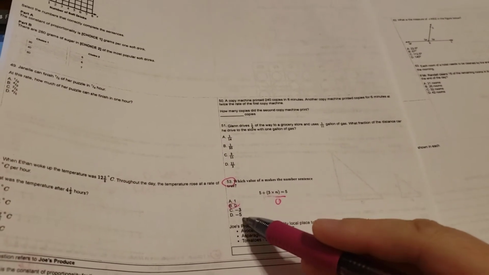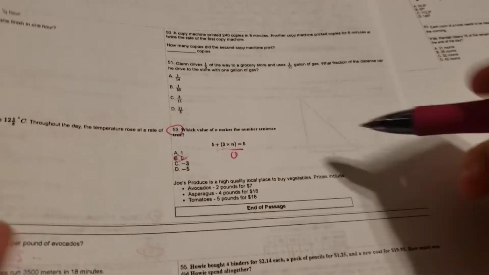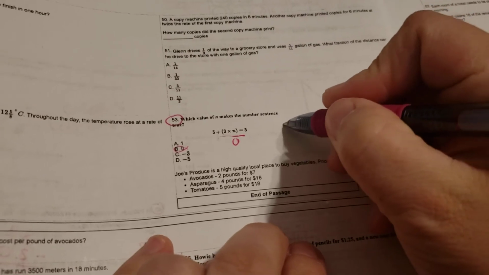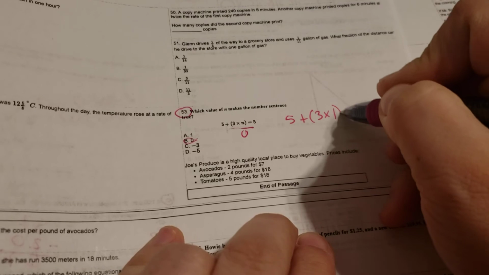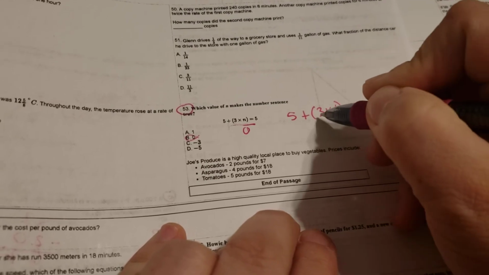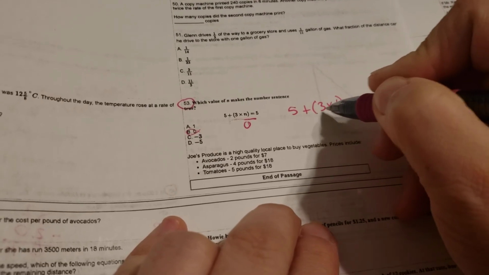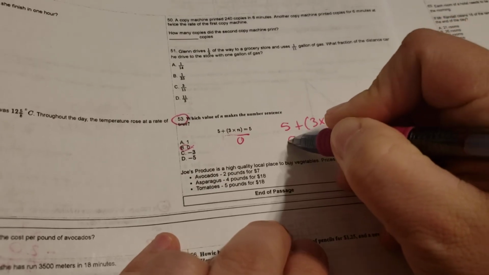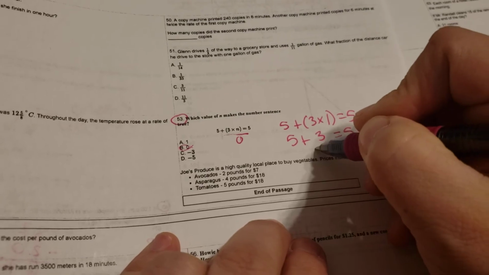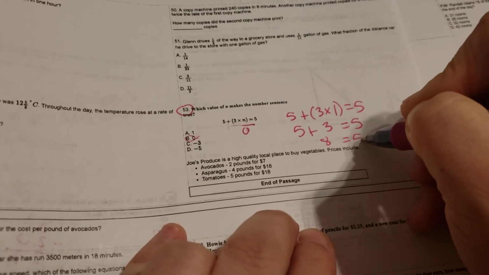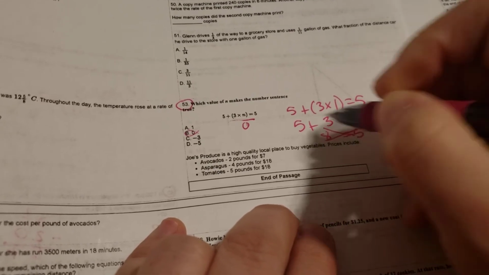The other way you can do something like this is you can always just plug in your answers and see which one works out. If I were going to test, for example, 1, I would think, okay, 5 plus 3 times 1 equals 5. 3 times 1, I gotta do parentheses first. 3 times 1 is 3. I have 5 plus 3 equals 5. 5 plus 3 is 8. 8 does not equal 5, so I can rule out number 1. That's a lot of work to do.